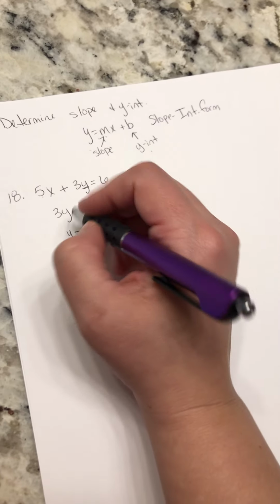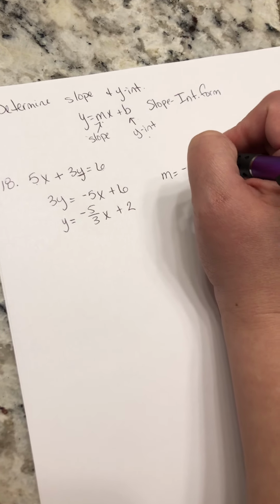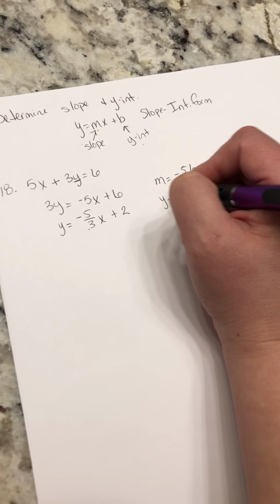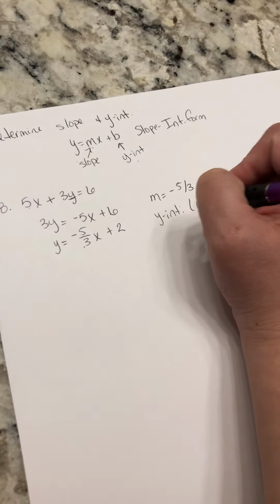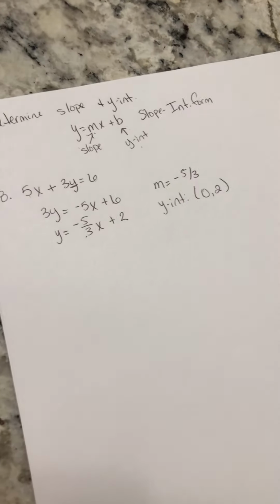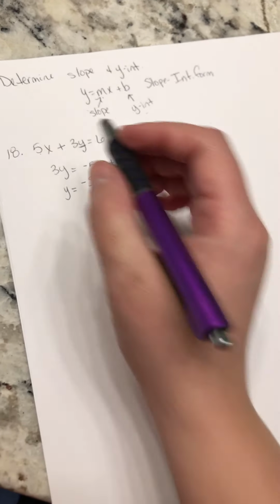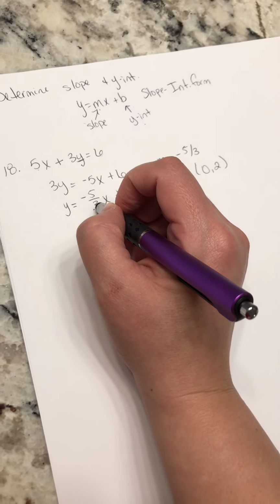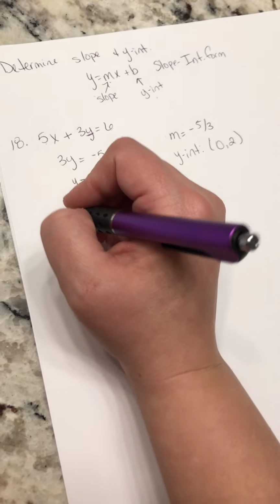So my slope here is negative 5/3, because that goes with my x, and then this is my y-intercept. You can write y equals 2, or you can write it as an ordered pair, (0, 2), either way. So if you're asked to find the slope and y-intercept, solve for y, and whatever's with your x is the slope, and the constant is your y-intercept.